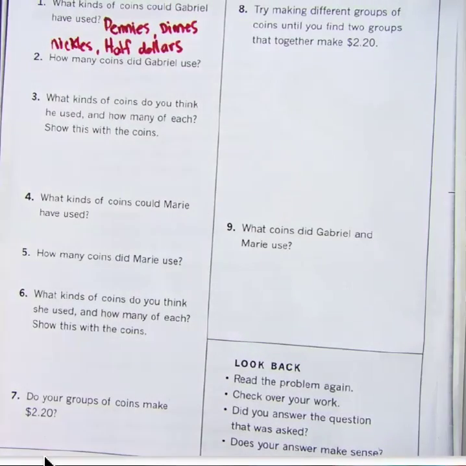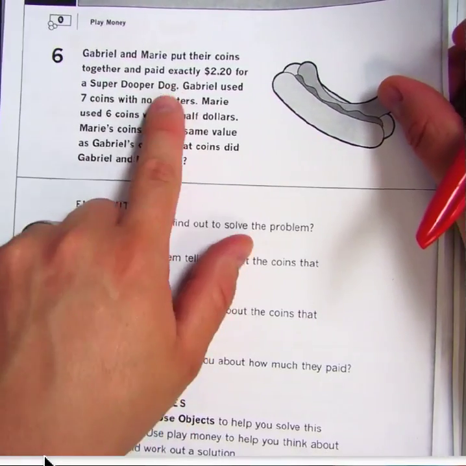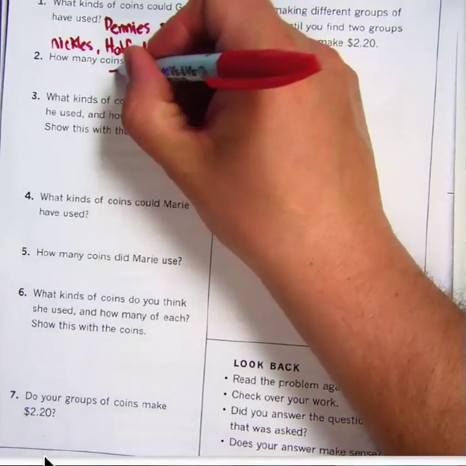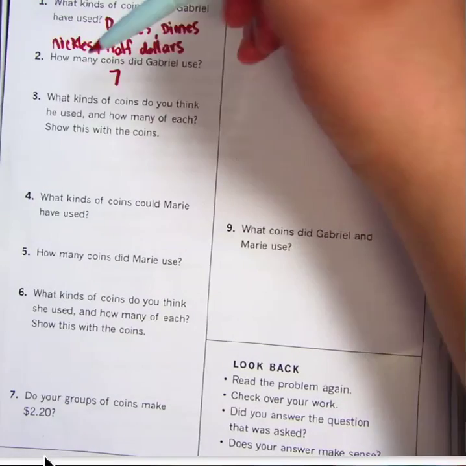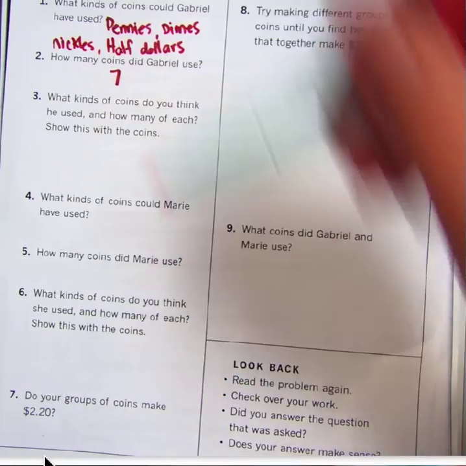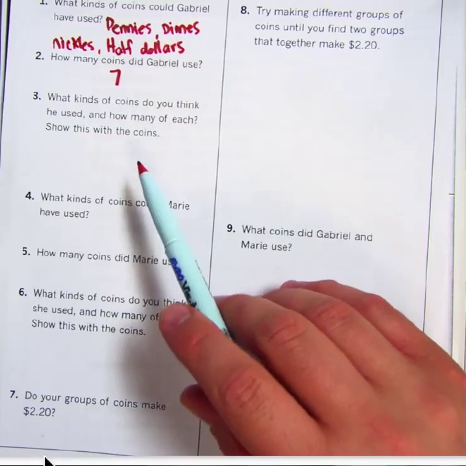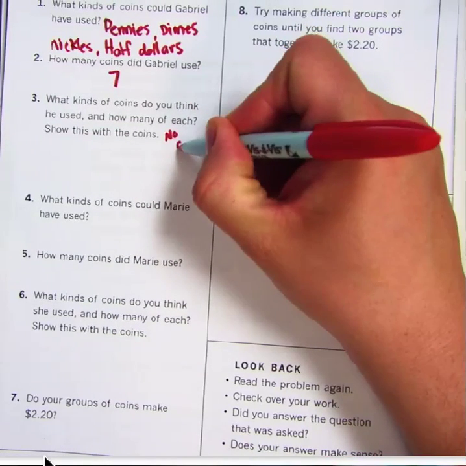How many coins did he use? Look back on the front. It says that Gabriel used 7 coins. So we know the answer to that is 7. What kinds of coins do you think he used? How many of each? Well, what I want you to do now for number 3 is make guesses. Take a guess at what kinds of coins he used. Remember, no quarters here.